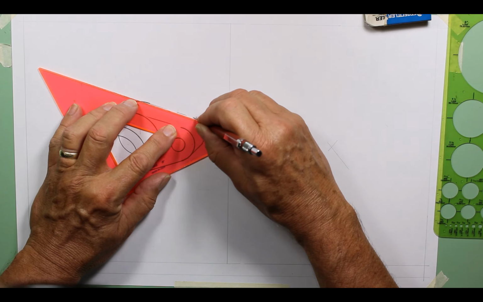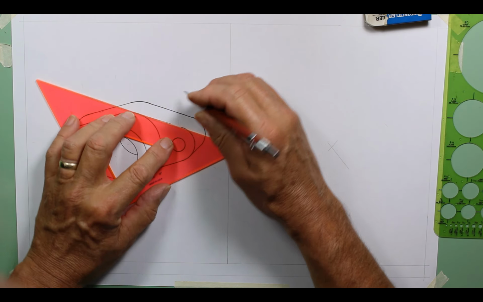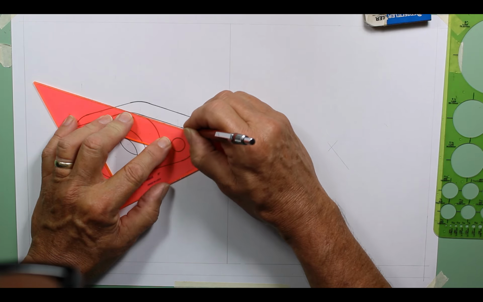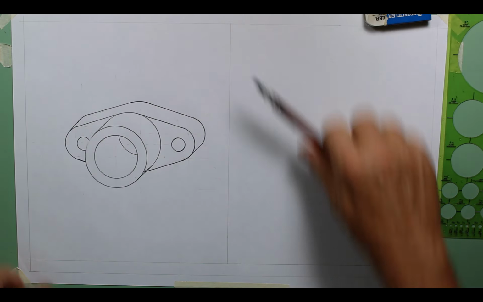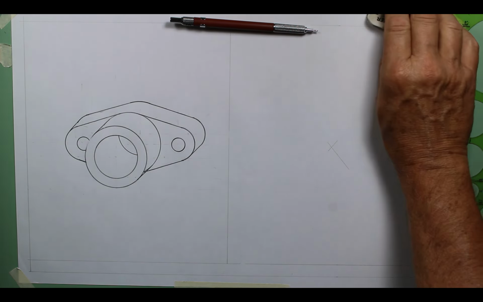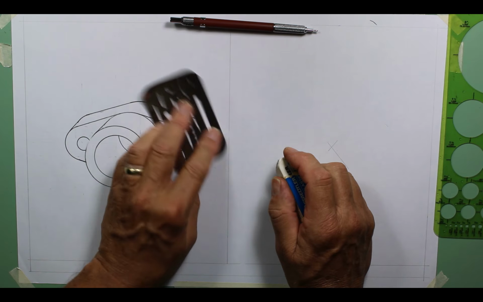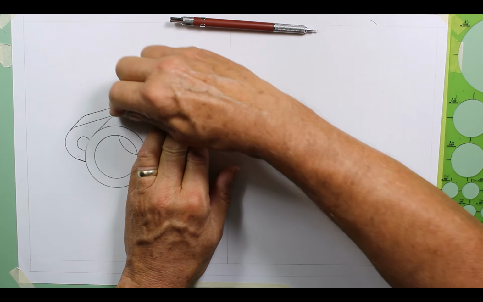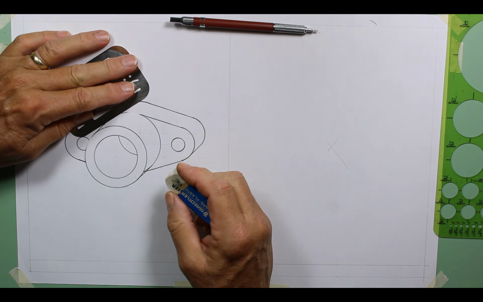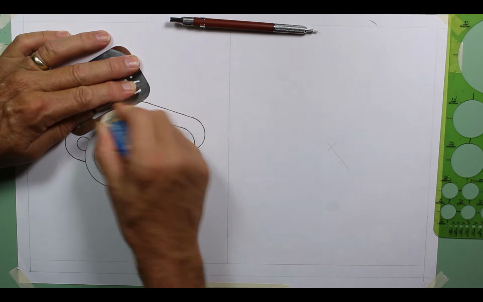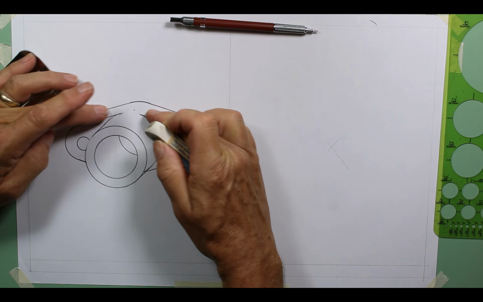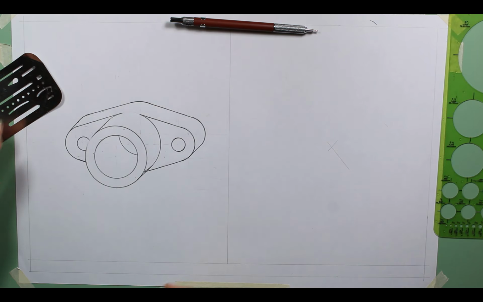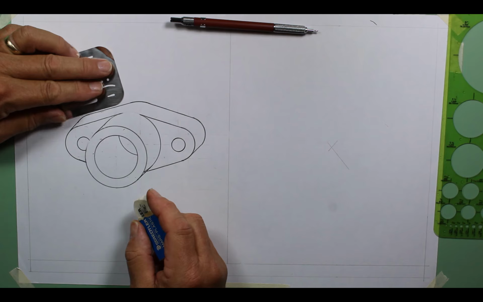I got to do some erasing and cleaning up. And then draw my center lines in. So I'm going to stop talking and start erasing and just draw my center lines. And I'm going to erase out this part because this surface here being tangent to the cylinder, there's no change in the surface plane right there. So now let me get to erasing.